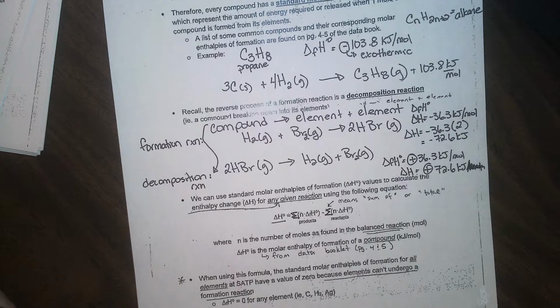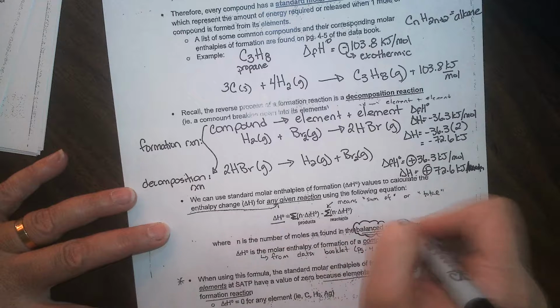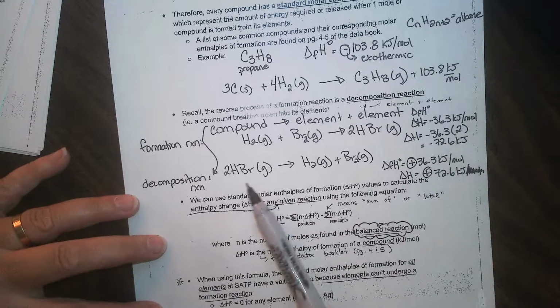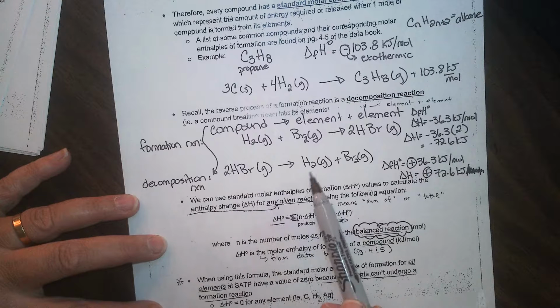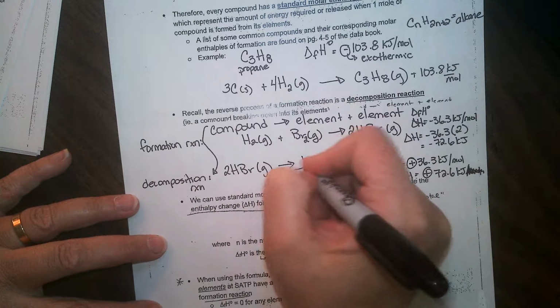And n is the number of moles from the balanced reaction. So here, how many moles of hydrogen bromide do we have? 2. How many moles of hydrogen do we have? Not 0, 1. There's an unspoken 1 here.